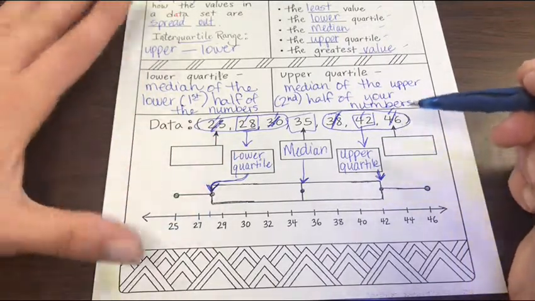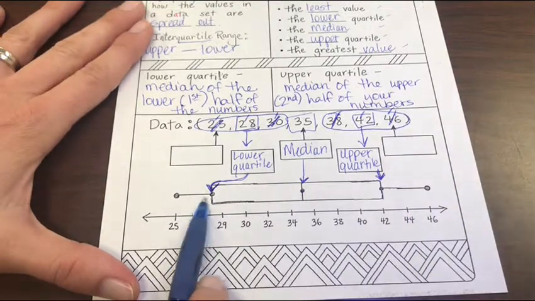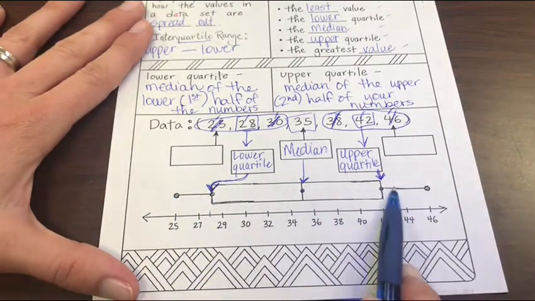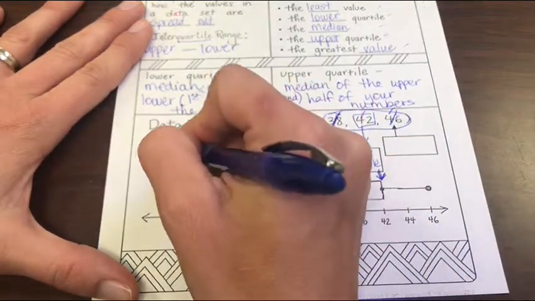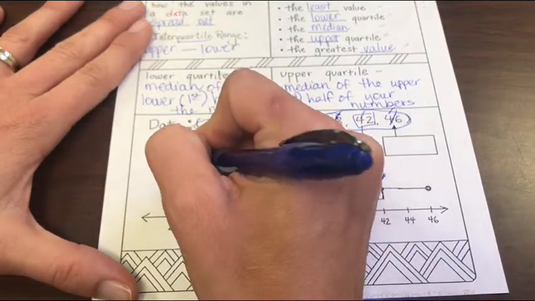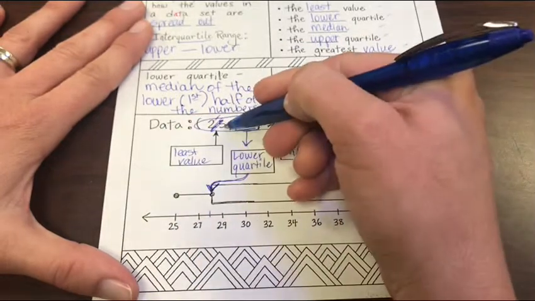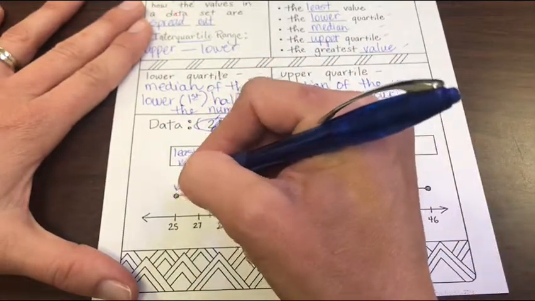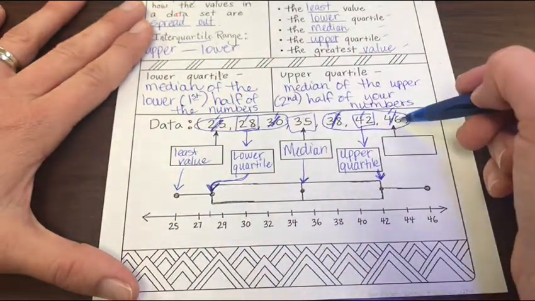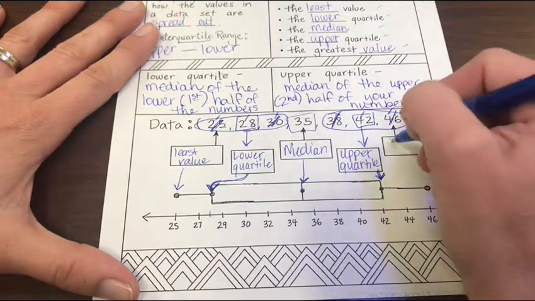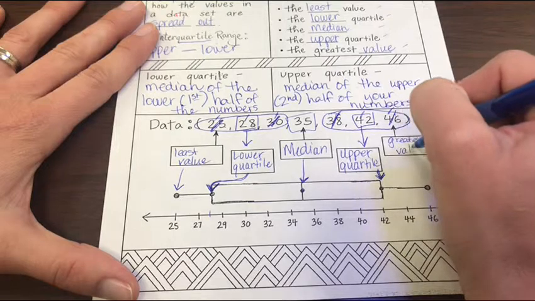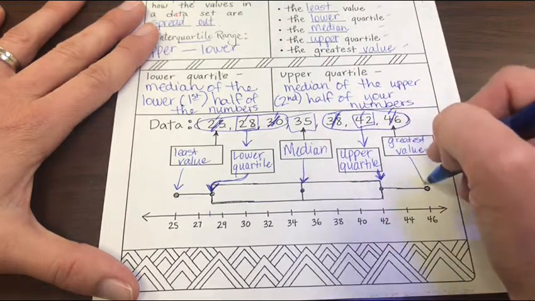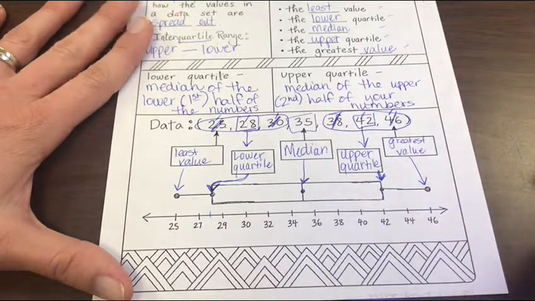Now, these we call whiskers. Your whiskers are the easiest part of your box plot. You're going to take your least value, your smallest number in the list, which is 25. That's going to be 1 whisker. Then you're going to take your greatest value, which is 46 in this list, your biggest number, and that's going to be this whisker.